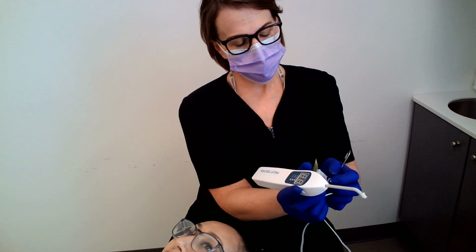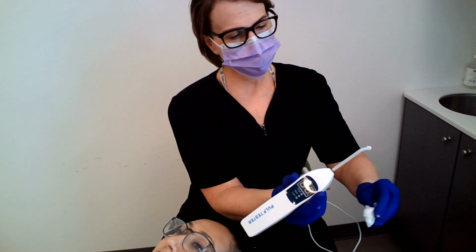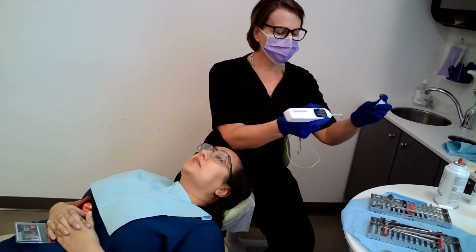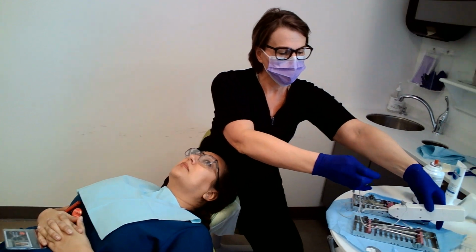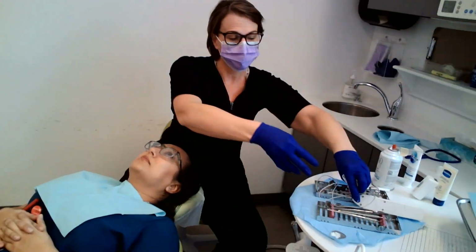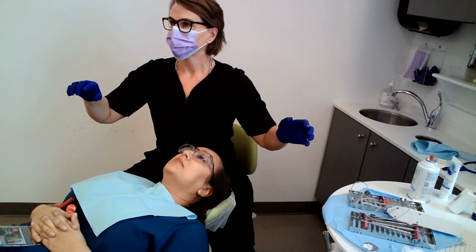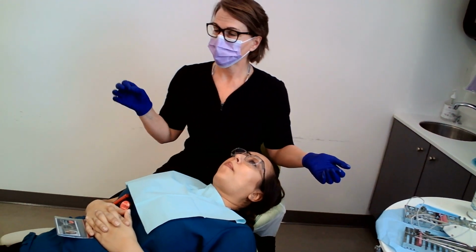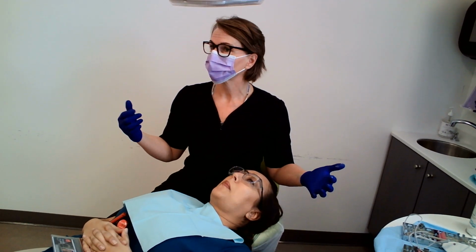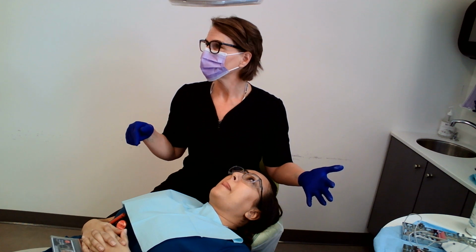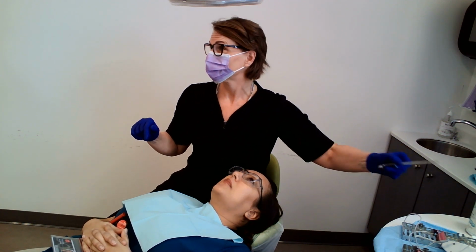So with the pulp testing that we've done, if I was a doctor, the dentist would indicate that this tooth probably needs a root canal. If the tooth was not responsive to the EPT, the electric pulp tester, it would show that the nerve is dying or has died, okay?